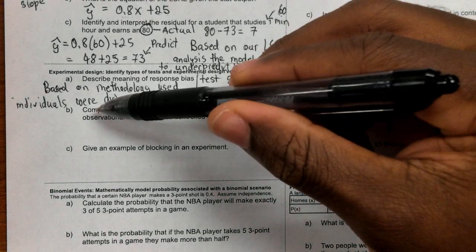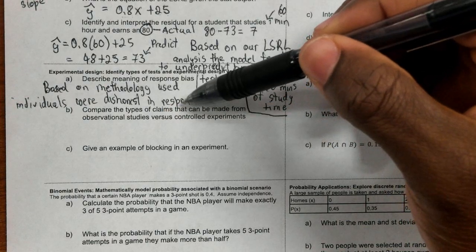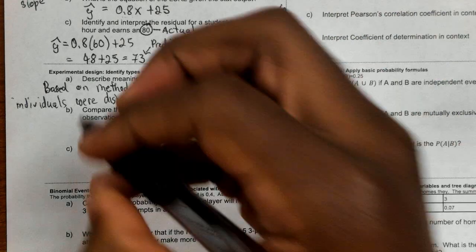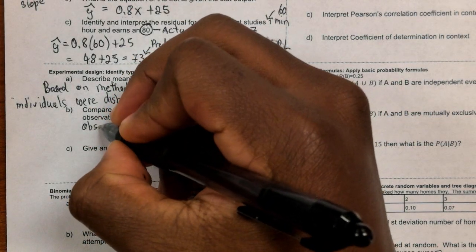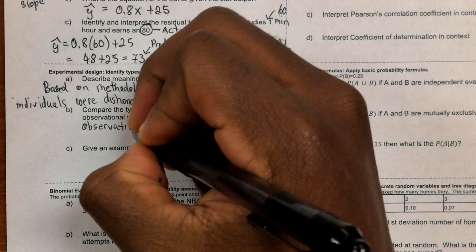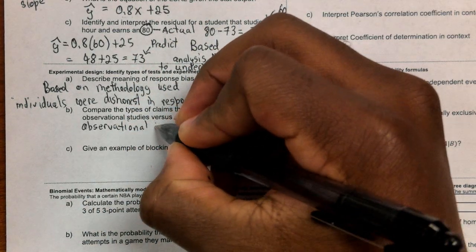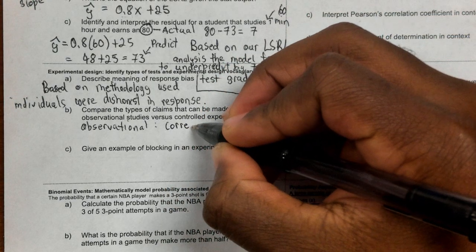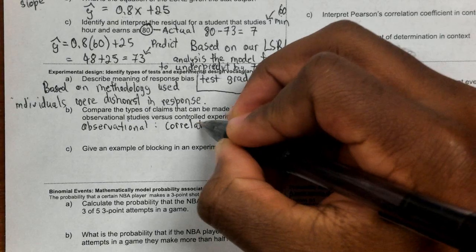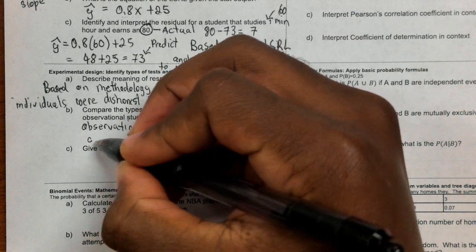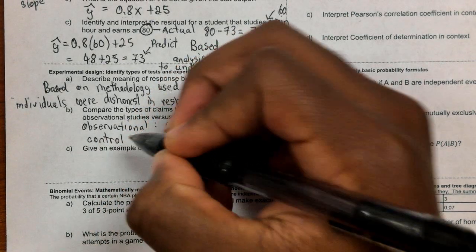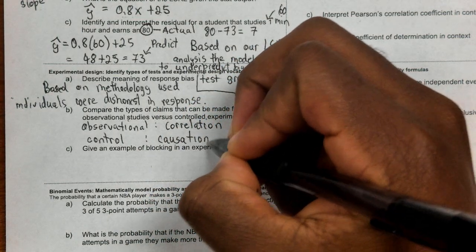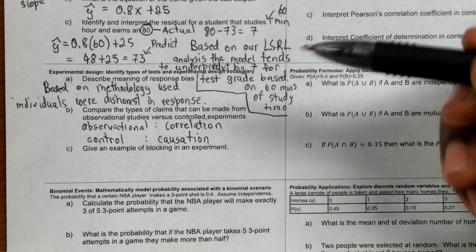Okay. So the next one wants us to compare the type of claims that can be made from observational studies versus controlled experiments. All right. So for observational, what you can deduce from it is correlation. Whenever you're looking at observation, you're looking at how things are correlated to each other. When you're using a controlled experiment, that's more causation because you're keeping something constant and you're trying to evaluate the effect that something has on it.